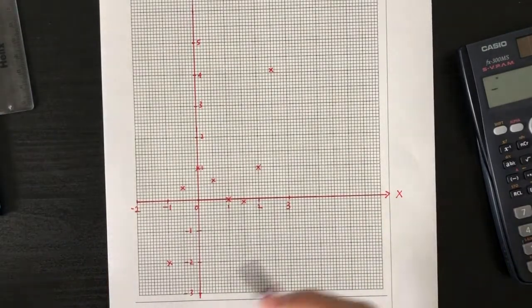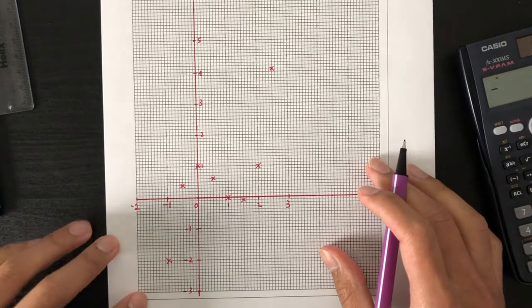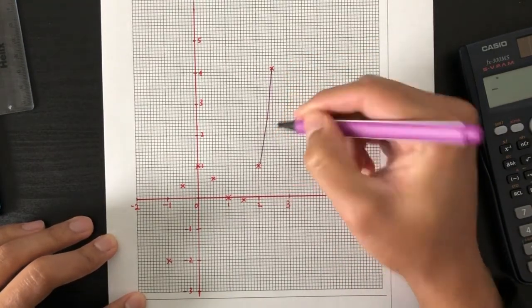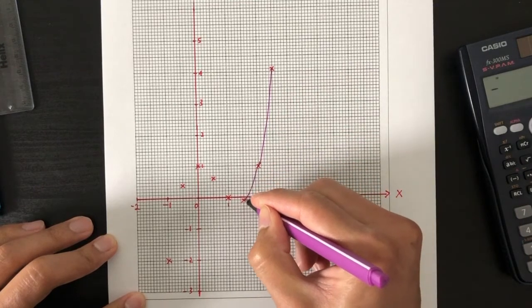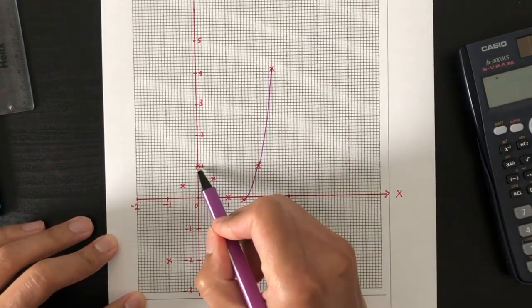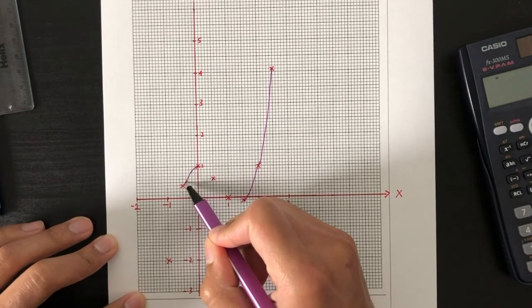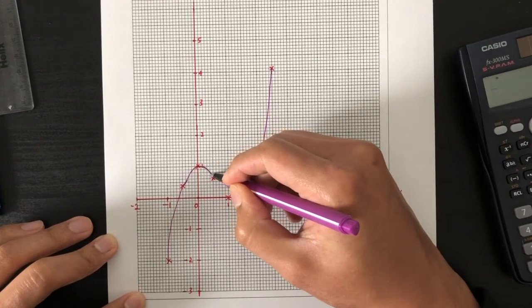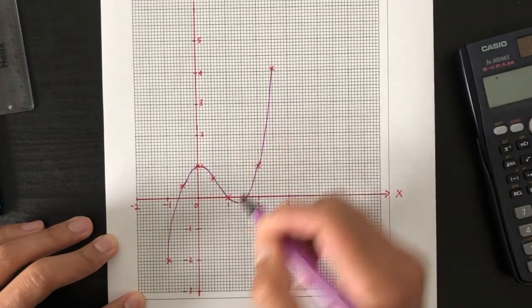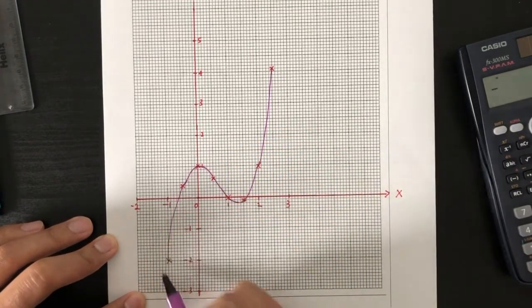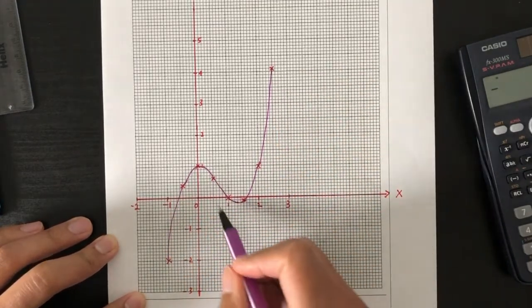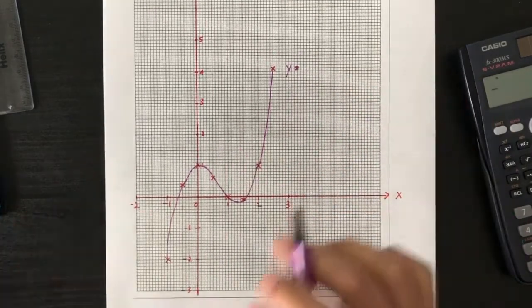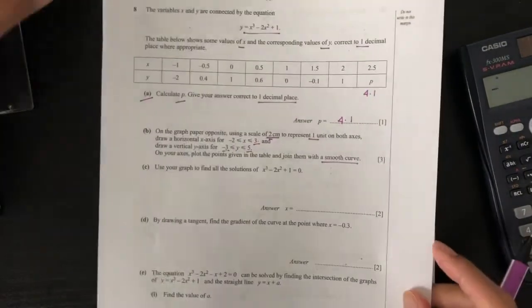Let's join them with, I use purple color. So let's try to make it as smooth as possible. Try your best to make it smooth. You're using a pencil, so it should be easier than a pen, obviously. So that should be the way it looks like. So like this. This will be your curve y equal to, let's say y. That's fine. Now let's move on to the questions.